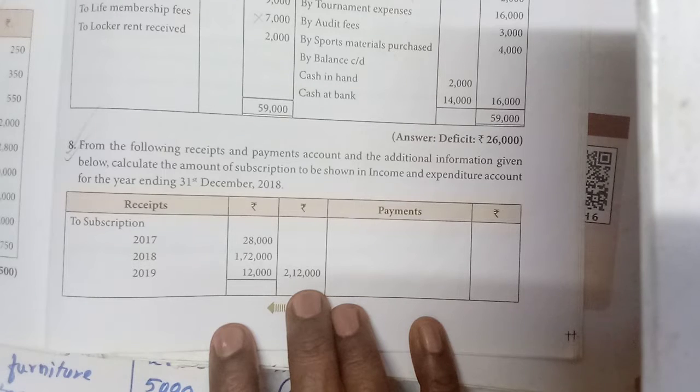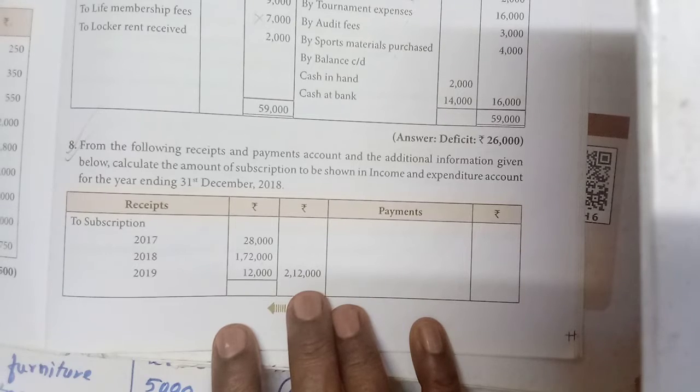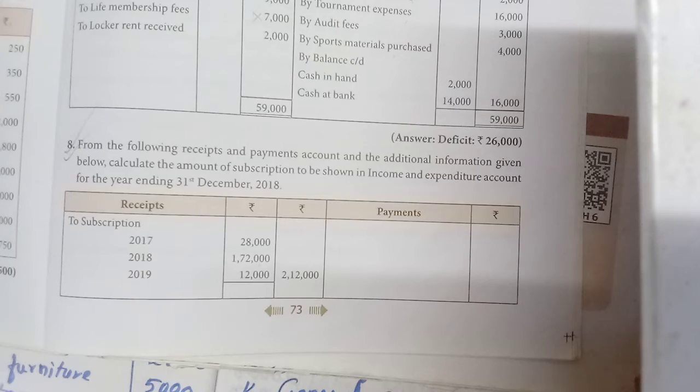So I think you might have understood the receipts and payments account. You have to do and see all the 5 problems. Okay. Thank you, students.